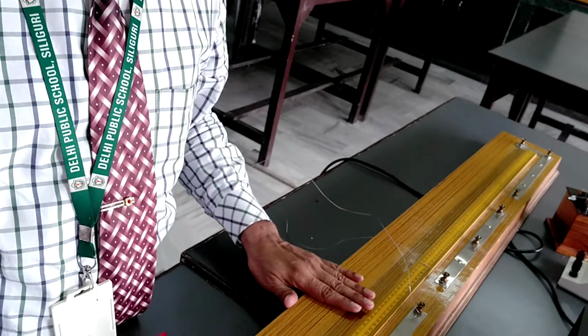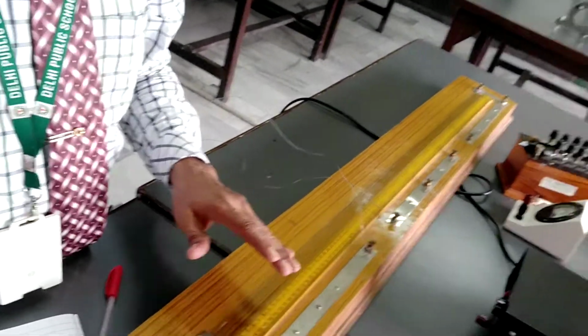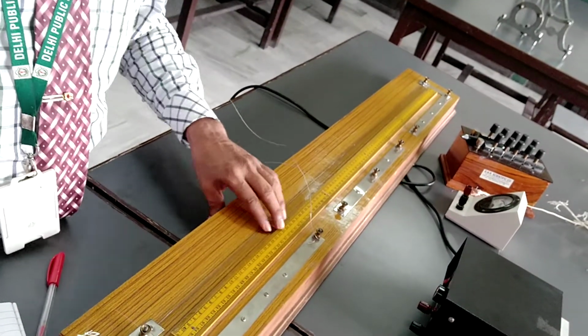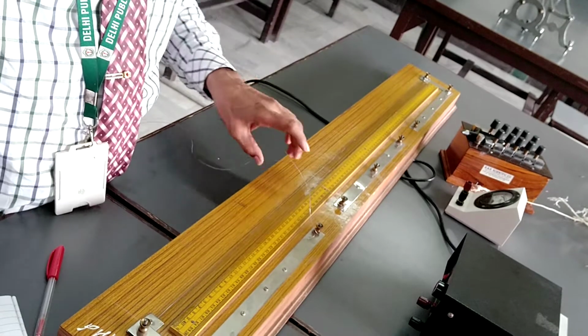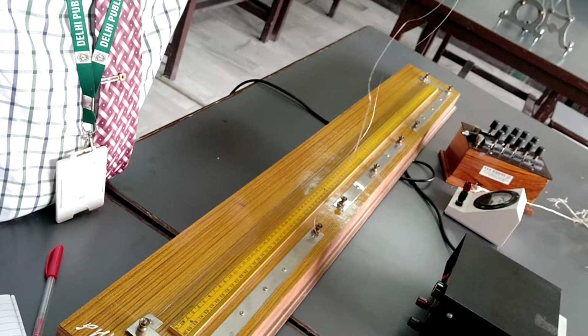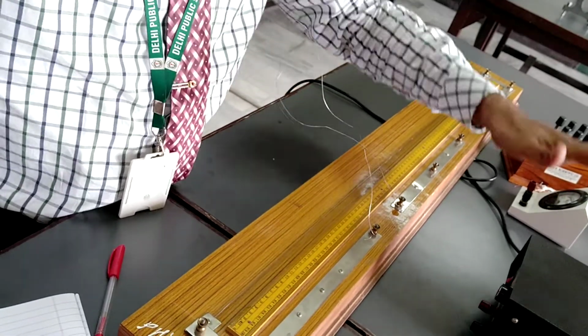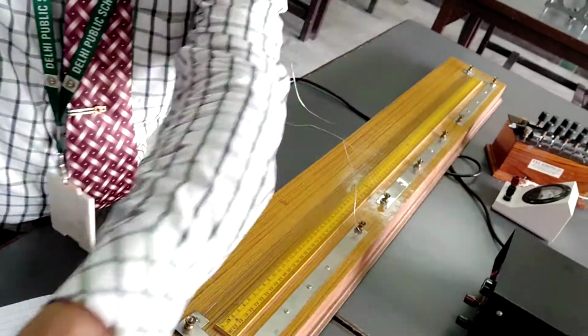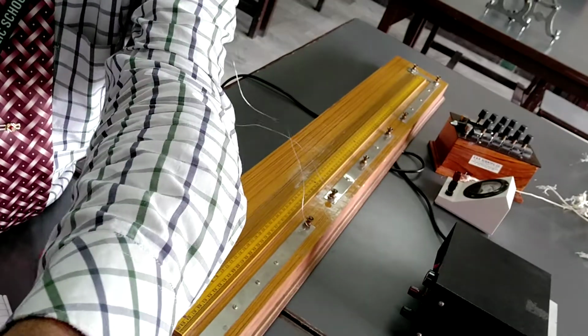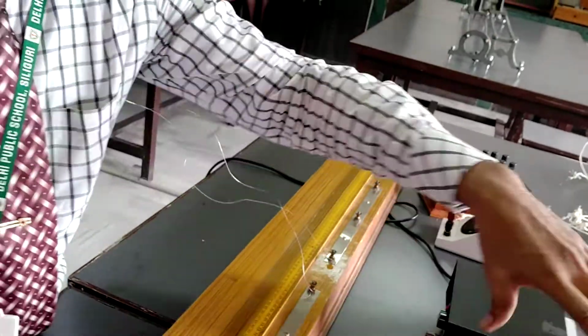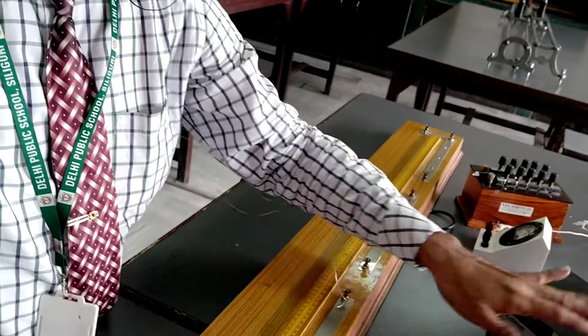Look at the apparatus. This is the meter bridge. It has a wire of 1 meter length. This is the resistance wire, and we have taken a 1 meter length. This is a power source, a battery eliminator, which is of various voltages, and we will use 2 volt.